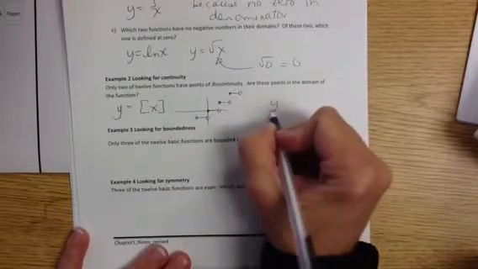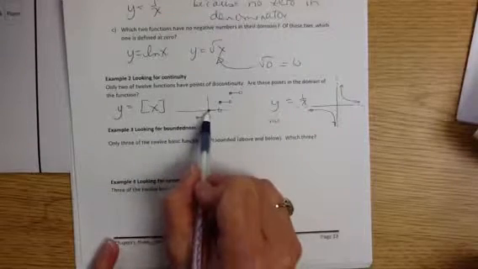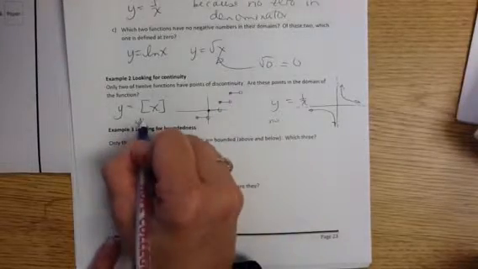Now, here is the greatest integer function, and that particular one looks like this. And so we have points of discontinuity. And we also have the function y equals 1 over x, which looks like this, and the asymptotes happen to be the x and y axis. Now, are these points in the domain of the function? The 0 is not in the domain, no. For the greatest integer function, I'm allowed to have all these x values. So yes, it's just that I'm only allowed to have integers for the y.